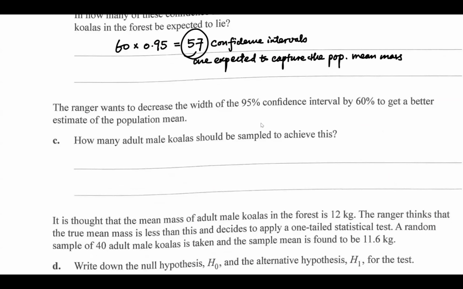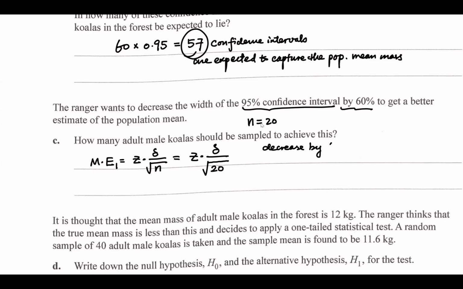So the next thing is the ranger wants to decrease the width of the 95 confidence interval by 60%. So the 95 confidence interval, originally we used n equals 20. If I want to decrease the width of the confidence interval, let's think about the margin of error. So the margin of error is Z times sigma divided by root n, okay? Something like that. So the first margin of error is Z is 1.96 something. Standard deviation is sigma. And that was 20, okay? Now, decrease by 60% means 40% left. So the second margin of error is like 40%, which is 40 over 100. Let's just write 2 out of 5 times margin of error 1.